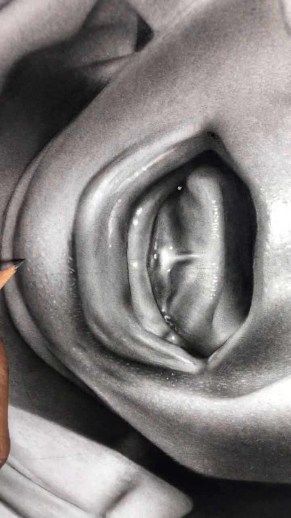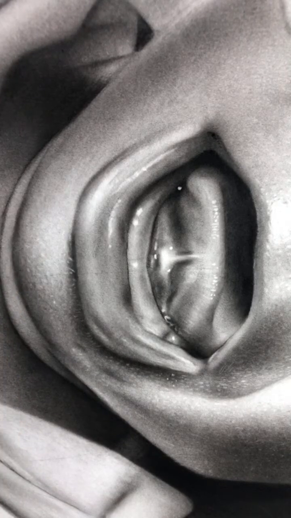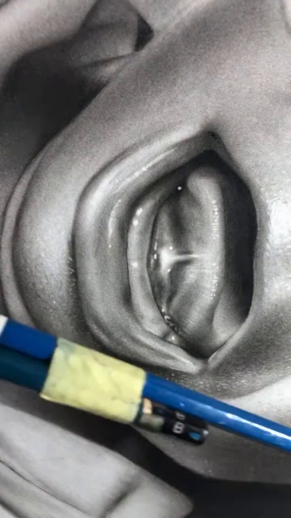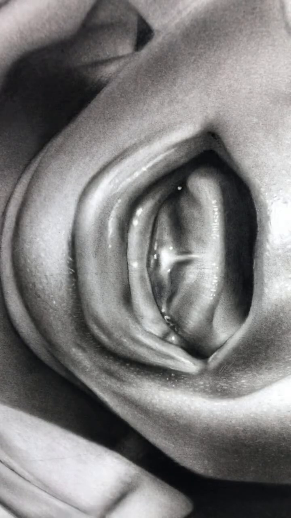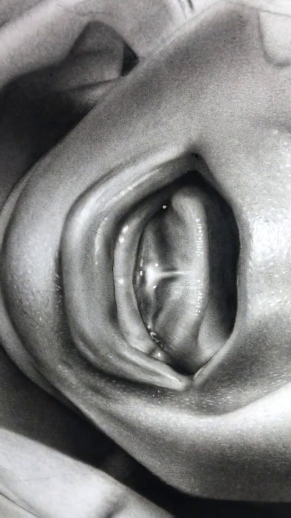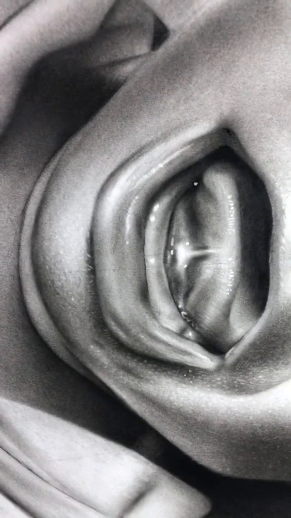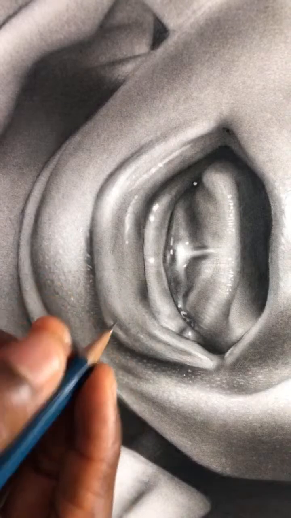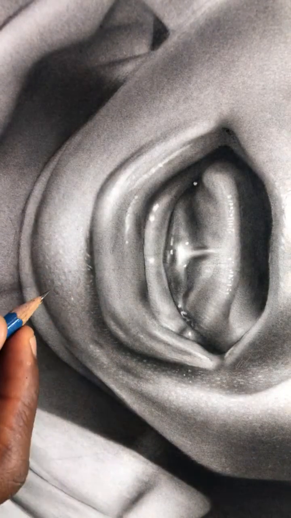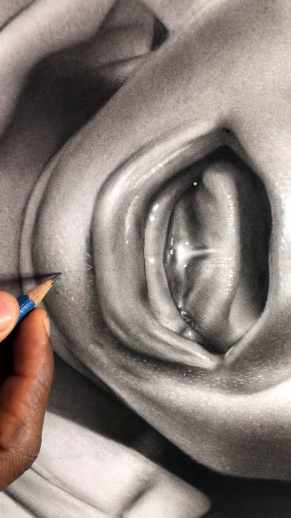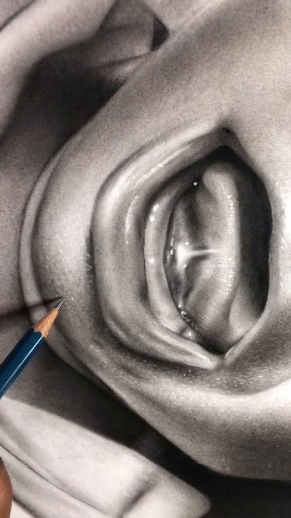So we have to go with the light pencil. But for me, to an extent, I prefer the F. So I just changed it to the, okay, I was using the F before. Sorry. Let's see if you can see what I'm doing. Awesome. So this is the F grade. Those dark patches there. Just recreating it.